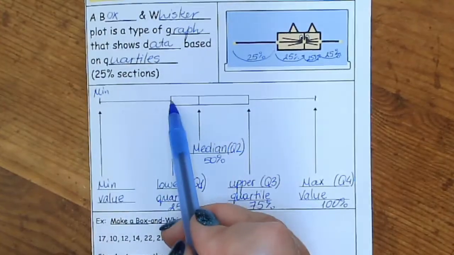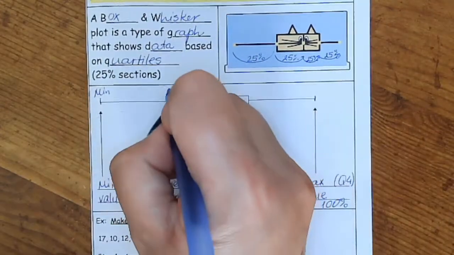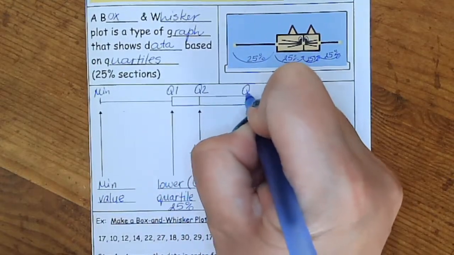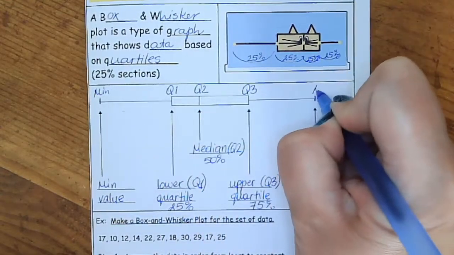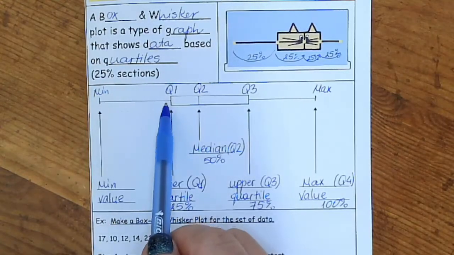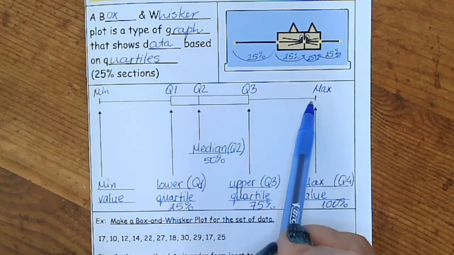So 25, 50, 75, 100. We have the minimum value, we have Q1, Q2, Q3, the edge of the box, and then we have the maximum value. First 25%, next 25, next 25, next 25.